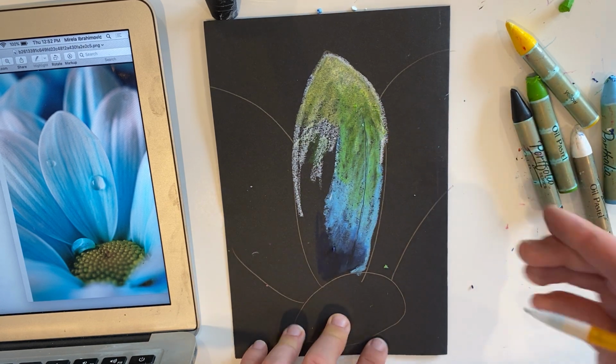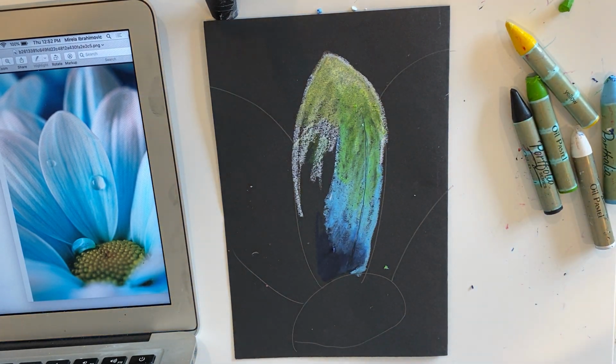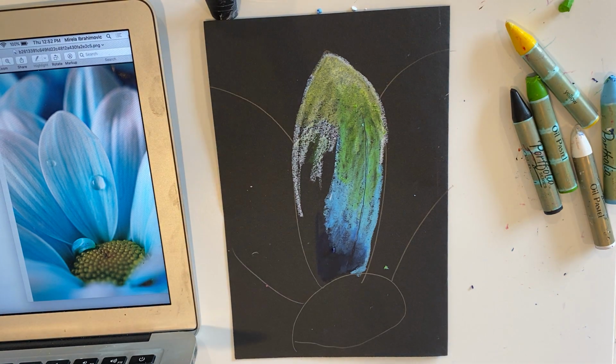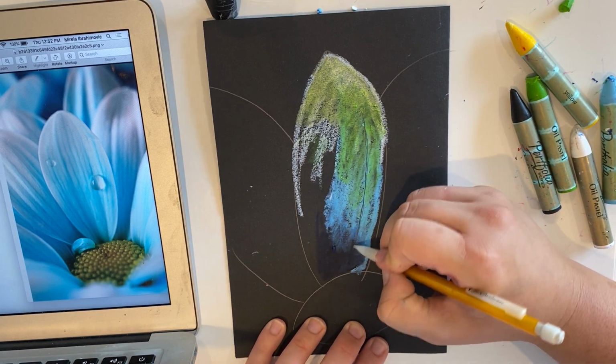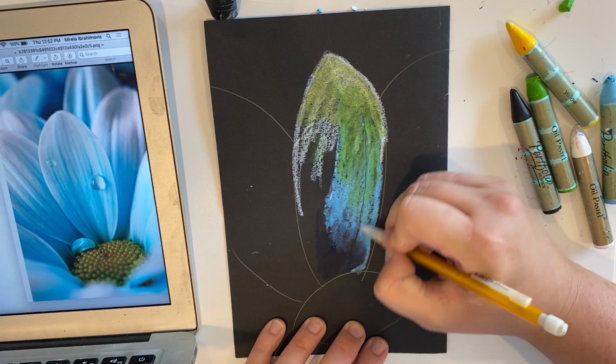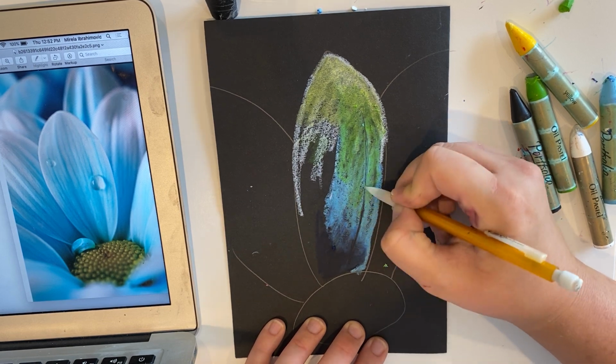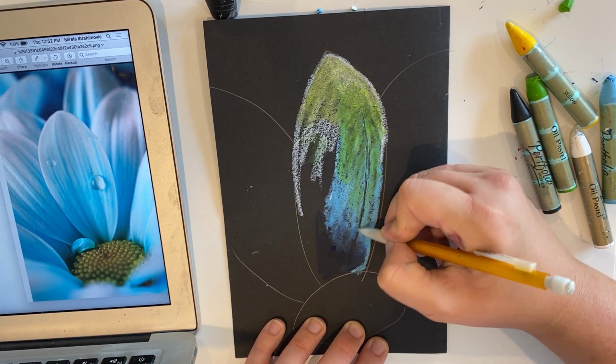You can use a toothpick, you can use honestly anything. Anything you have lying around, you can use for this technique. A pencil might work, a paper clip, just really anything. So I'm just using what I had laying around, which is this pencil. And I want it to look really dark and maybe a thicker line.